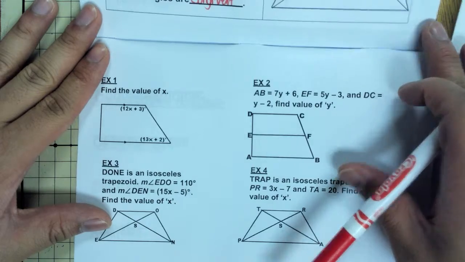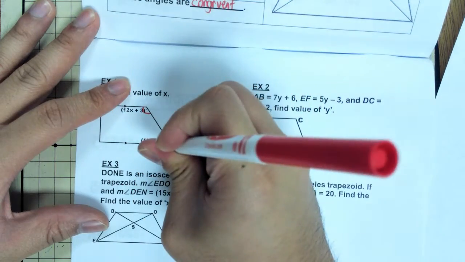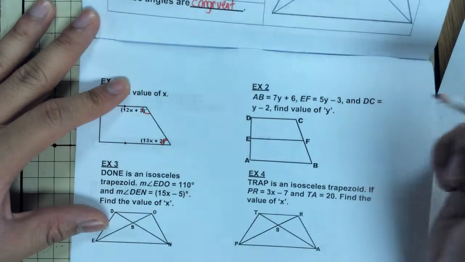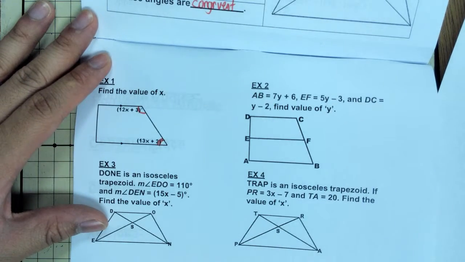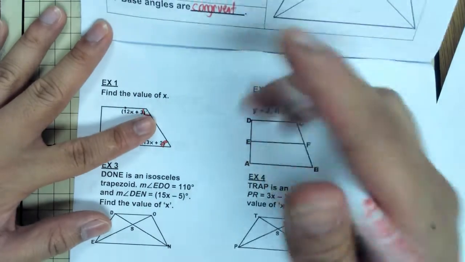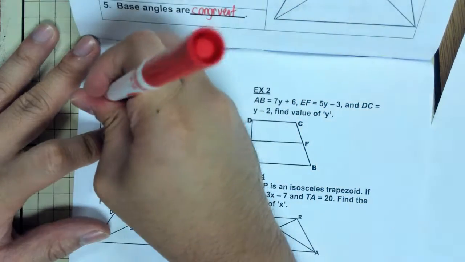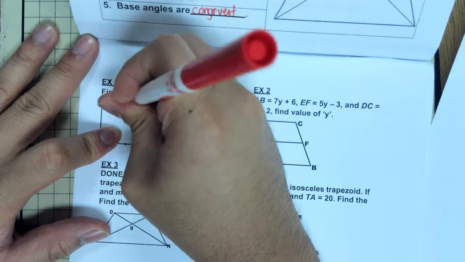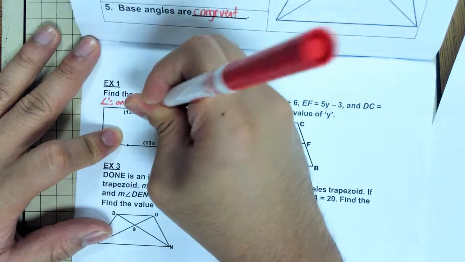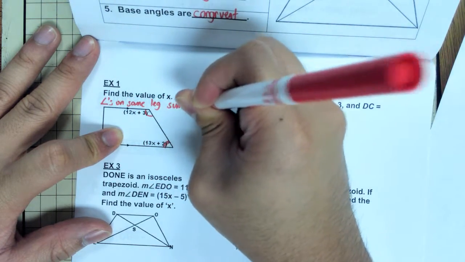Example 1, find the value of x. So this angle, 12x plus 3, and this angle, 13x plus 2, they are supplementary. They add up to 180. The way I remember this is angles on the same leg, so I'll make that note. Angles on the same leg, they add up to 180.